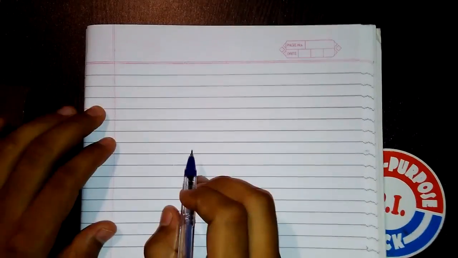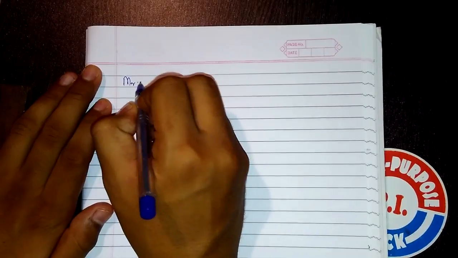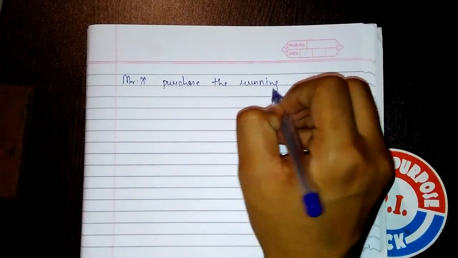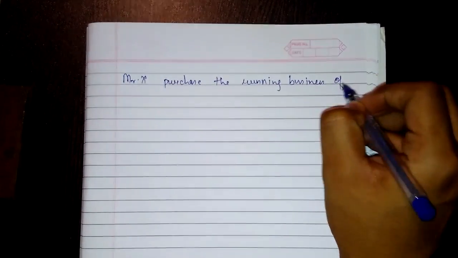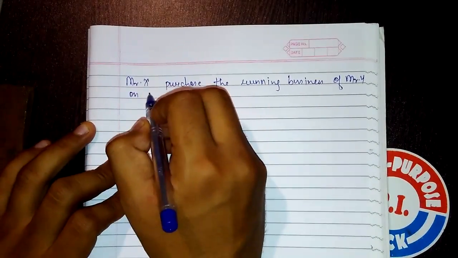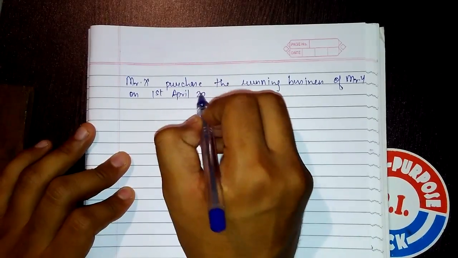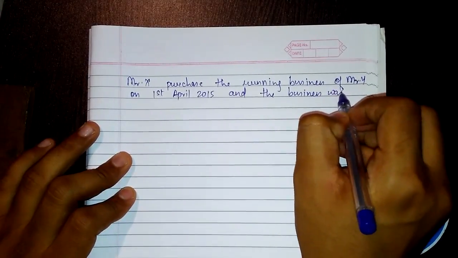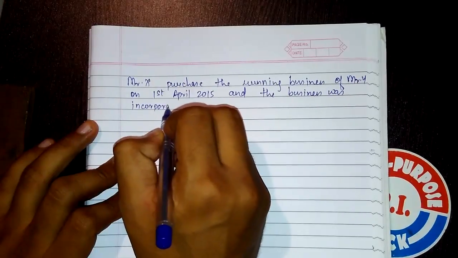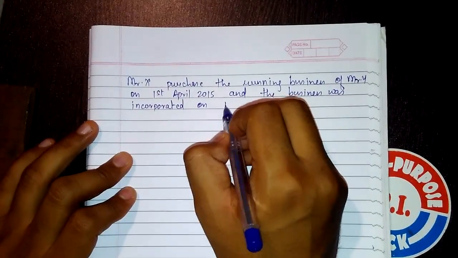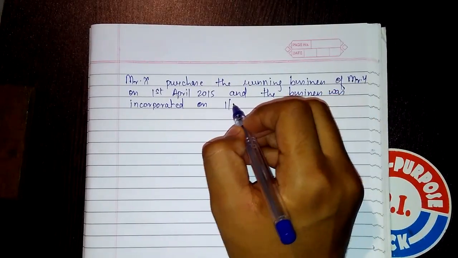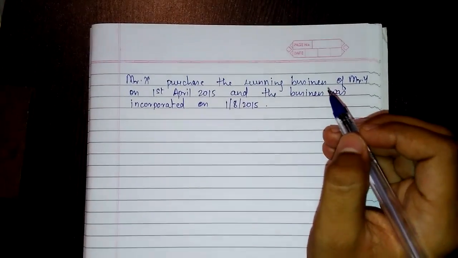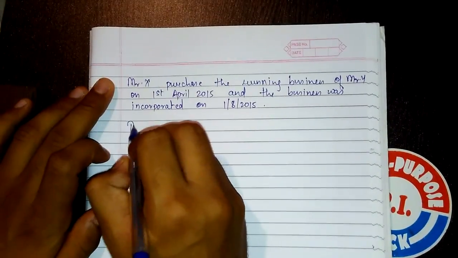Let's move on. Again, we'll see one illustration. Example: Mr. X purchased the running business of Mr. Y on 1st April 2015, and the business was incorporated on, we'll take, 1st August 2015.